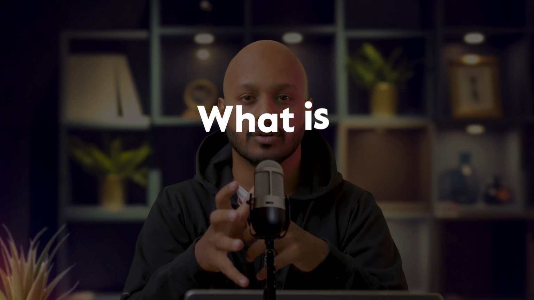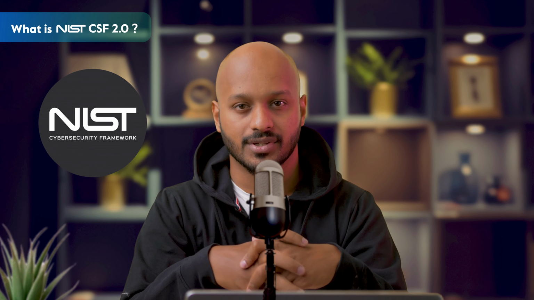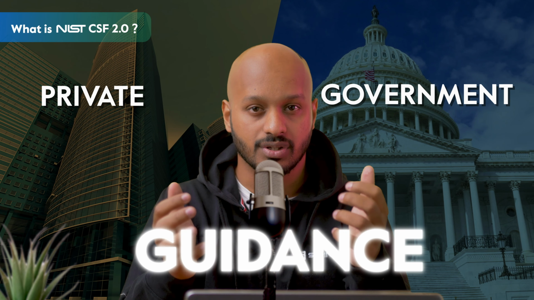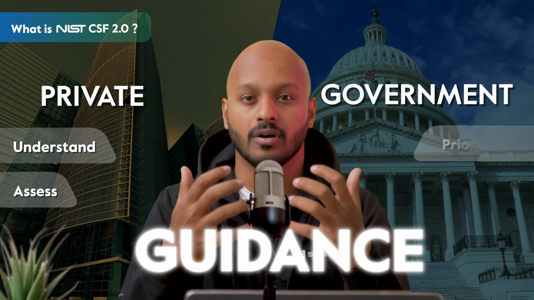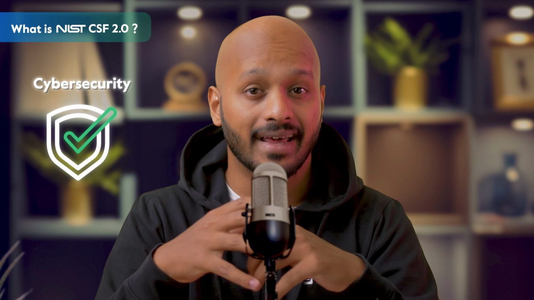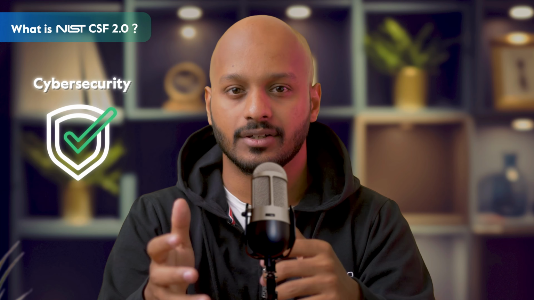Let's start with a quick primer on what CSF 2.0 is. CSF 2.0 is a resource that helps organizations of all sizes navigate their cybersecurity efforts. It provides guidance to private, government, and other organizations on how to understand, assess, prioritize, and communicate your cybersecurity risks. Implementing CSF 2.0 is also a way of communicating to the rest of the world that you take cybersecurity seriously. An important signal given the severe negative consequences that a lack of good cybersecurity practices can lead to.